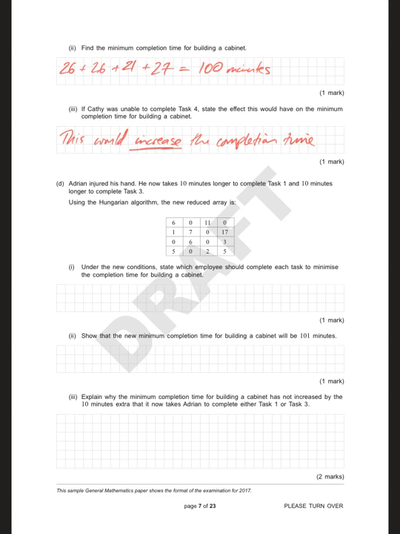Under the new condition, state which employee should complete each task to minimize the completion time. So essentially you're just covering up zeros to start off with. So the most I can hit is 2, 2, 2 and 2. That took 4 lines. So there's going to be a pattern now of zeros. A line in its row, no. A line in its column, no. A line in its row, no. A line in its column, yes. A line in its row, yes. A line in its row, no. A line in its column, yes. A line in its row, a line in its column, no. A line in its row, yes.